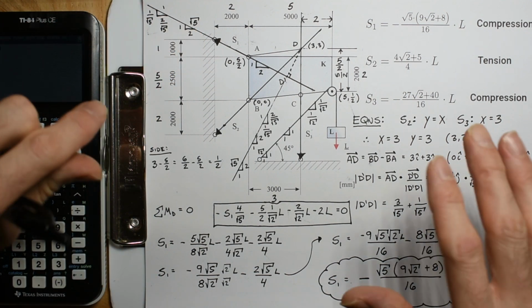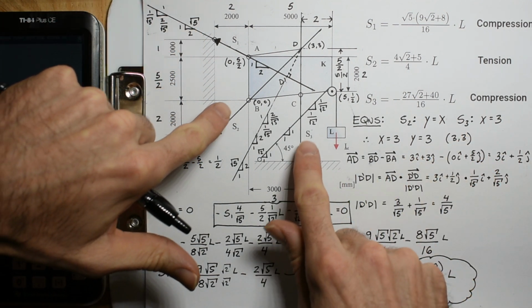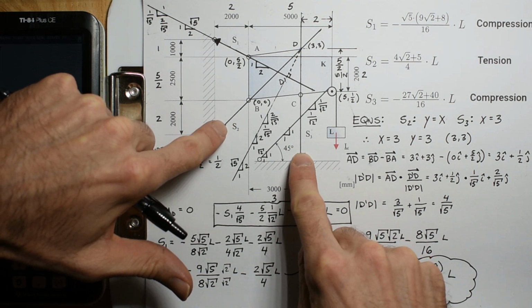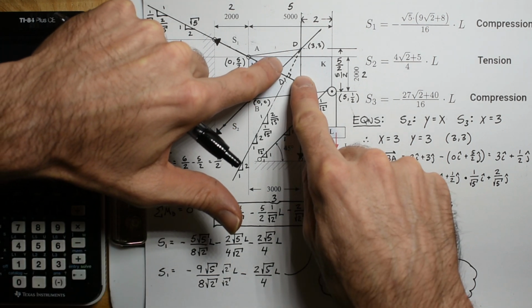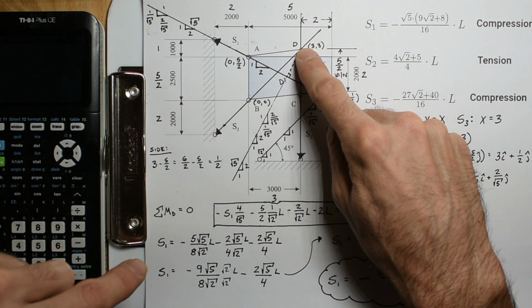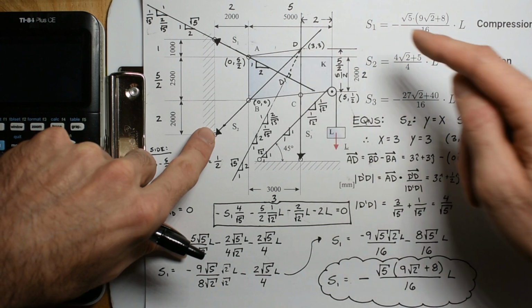What we're going to do is take these tensions, S2 and S3. They're vectors, and they have a line of action. We're going to follow all that up to here, and that's going to be the point of intersection. And so here's where we start.